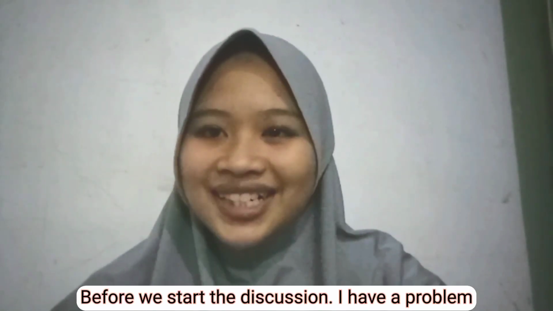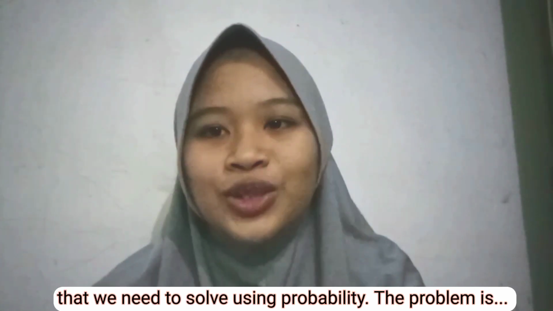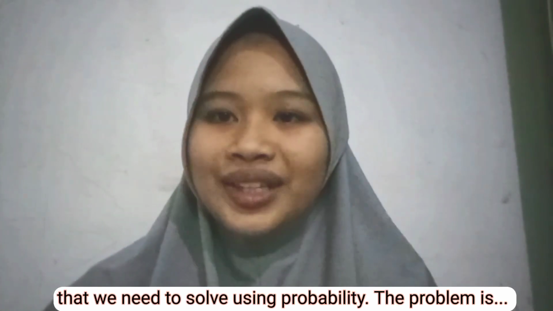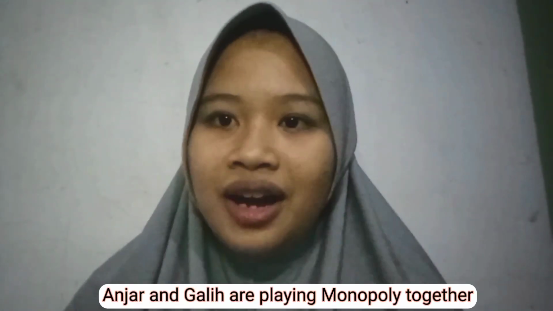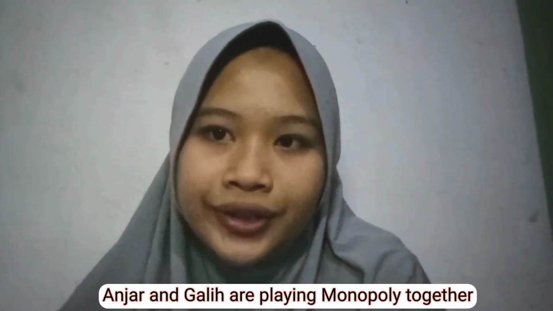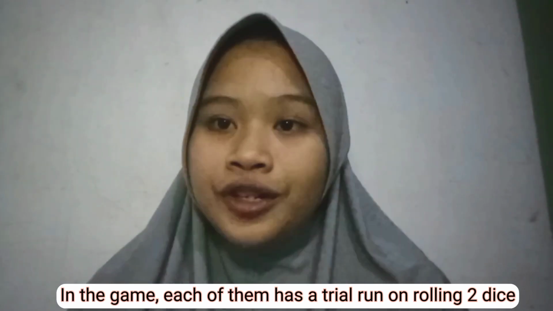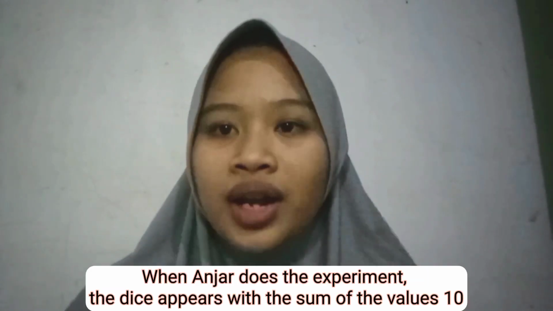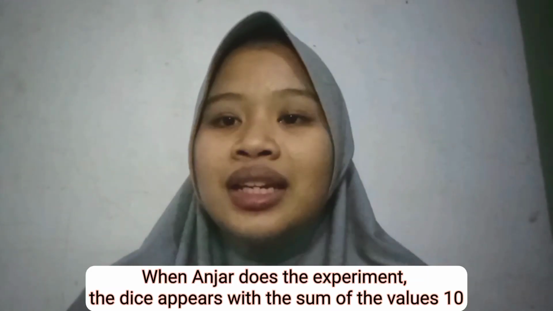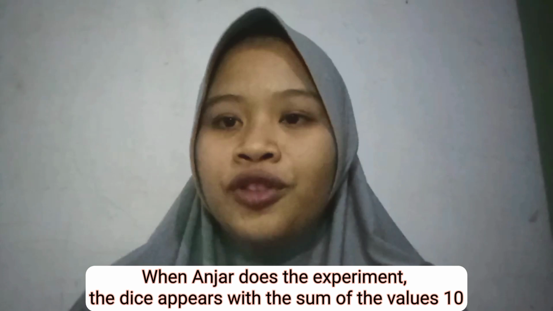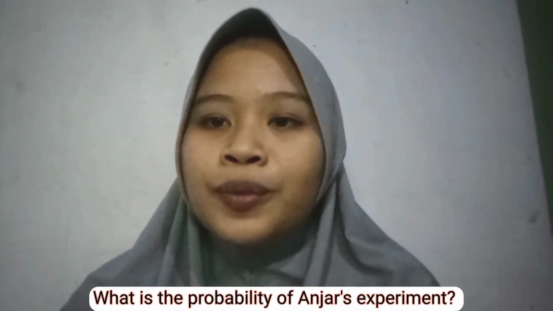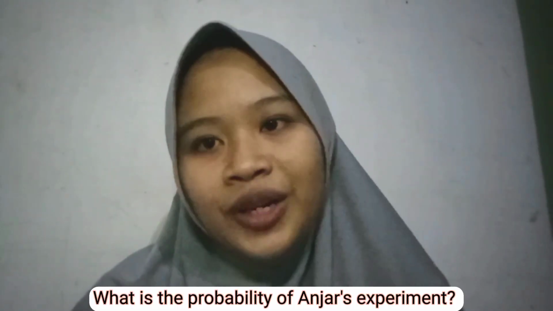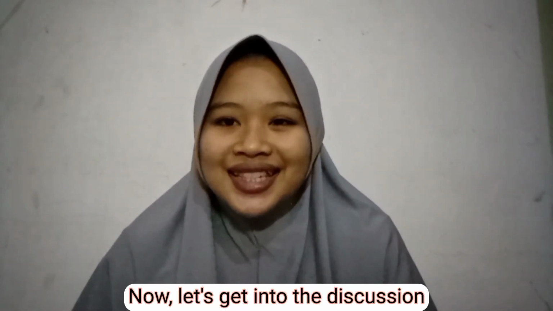Before we start the discussion, I have a problem that we need to solve using probability. The problem is Anjar and Gali are playing Monopoly together. In the game, each of them has a trial run on rolling 2 dice. When Anjar does the experiment, the dice appears with the sum of the values 10. What is the probability of Anjar's experiments? Now, let's get into the discussion.